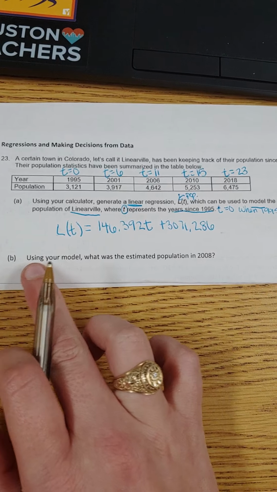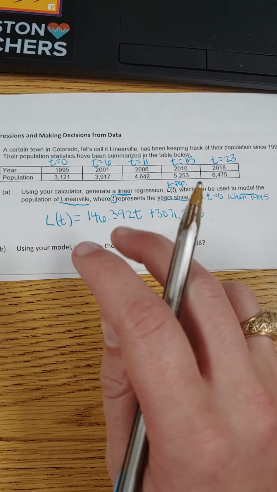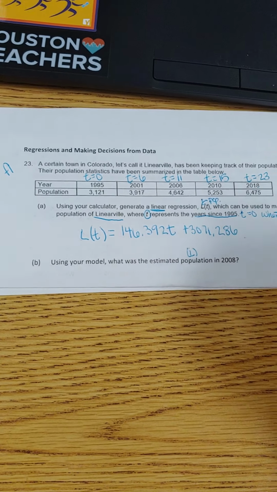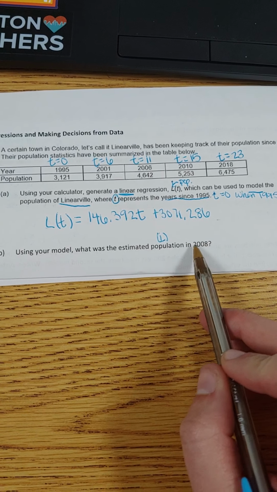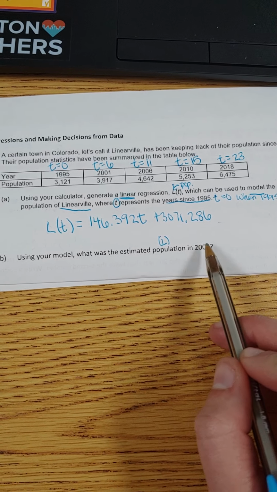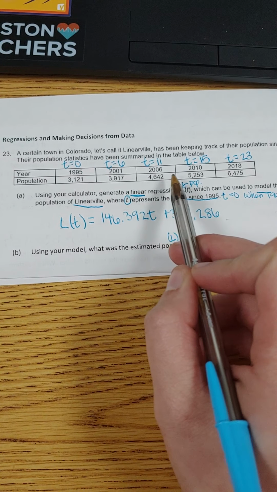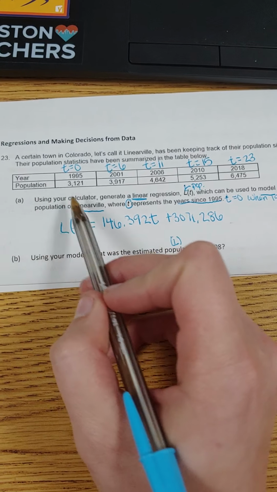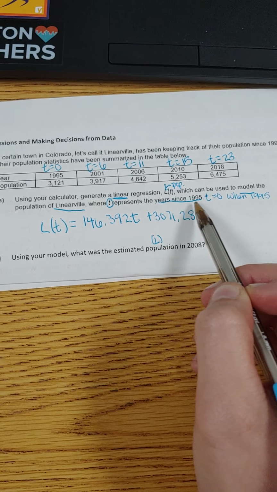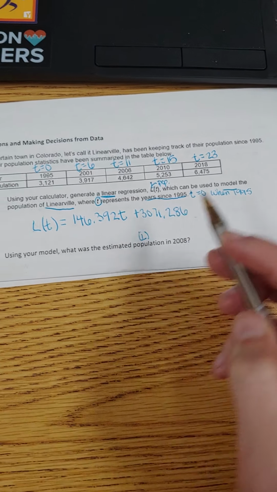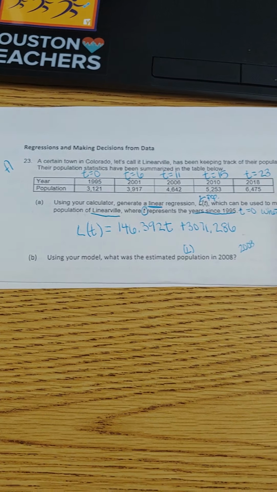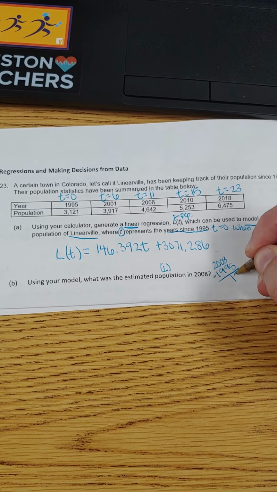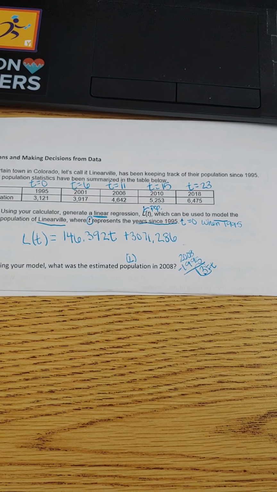Okay, now it says part B, using your model. So using this equation, another word for model, what was the estimated population? That's going to be the L or the Y value in 2008. So I want to basically plug in 2008 and know my population. Well, I can't plug in 2008 because I remember that my t that I plug in is actually the years since 1995. So 2008 minus 1995 is actually 13 years. So that's what I'm going to plug in for t.